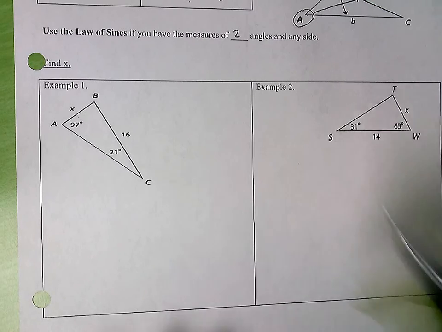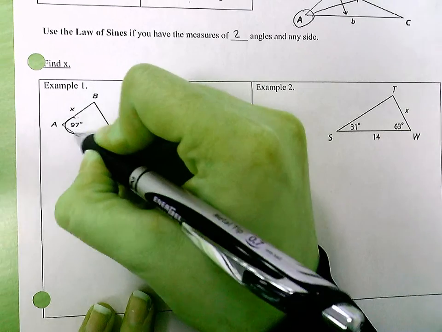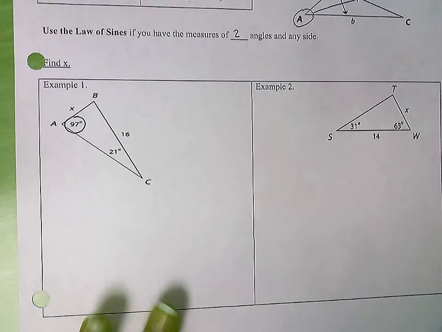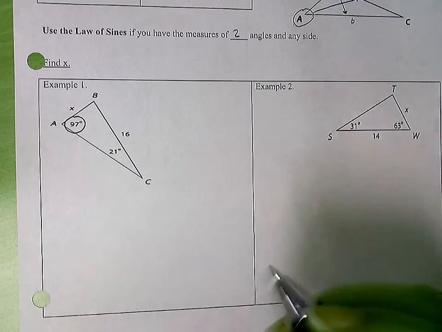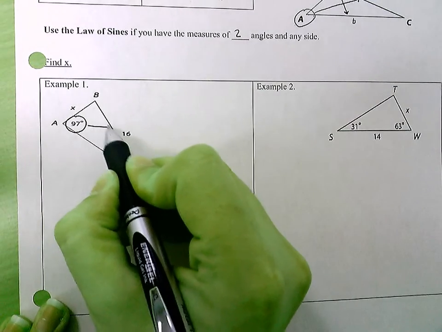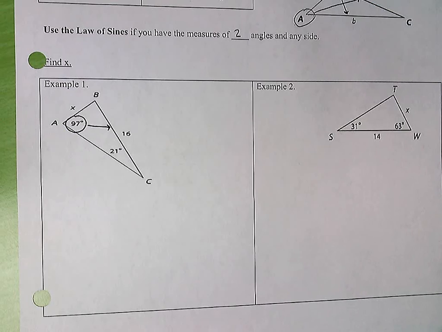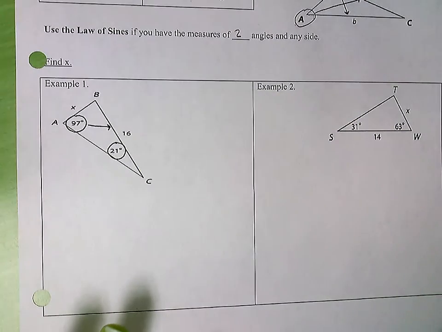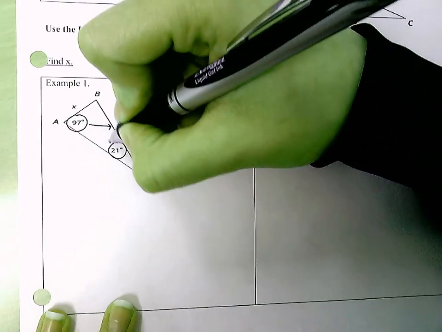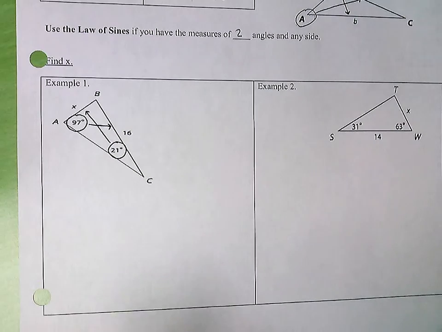I have this angle here, A. I need to make sure there's a side opposite that angle. If I go across, I do, it's 16. My other angle that I have is C, that's 21, and its opposite side is x.